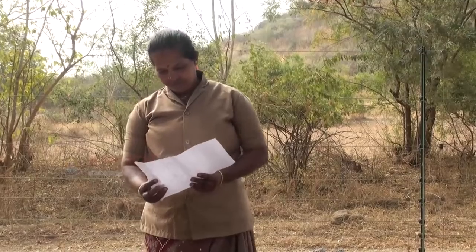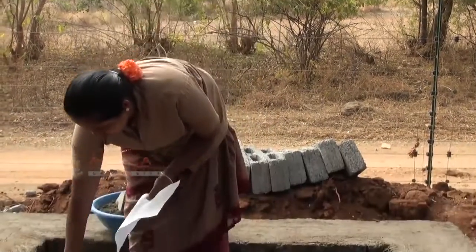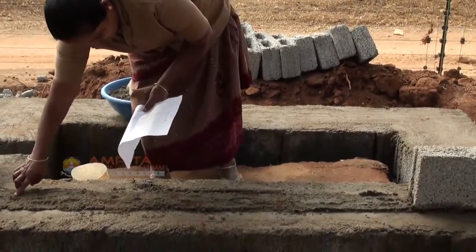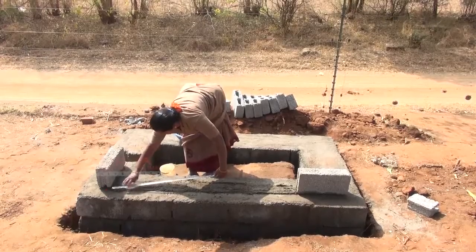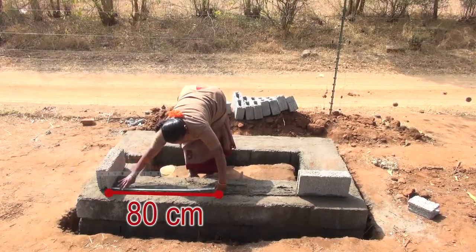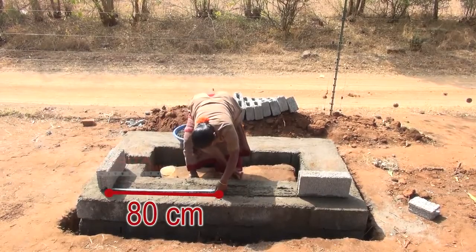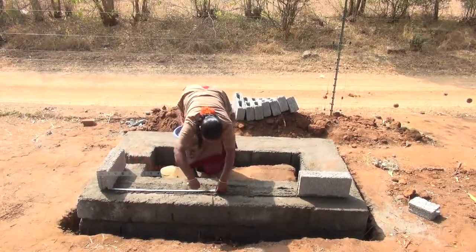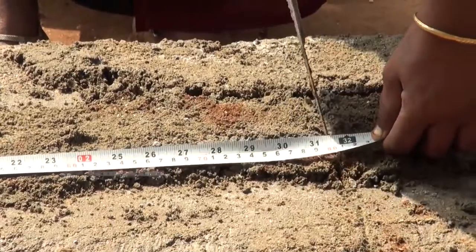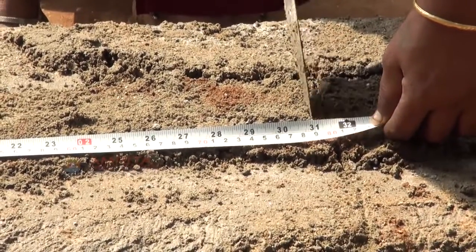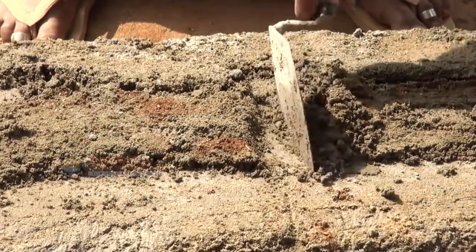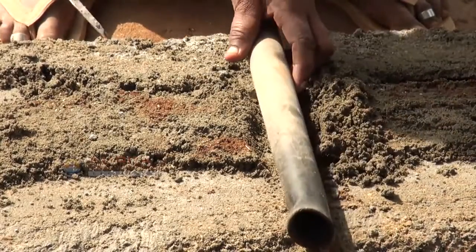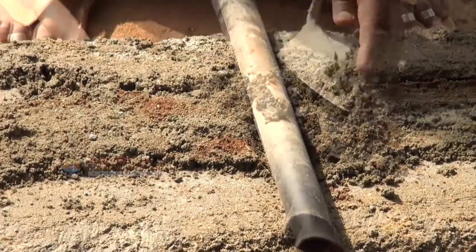We could see the plan to decide the position for the placement of drainage pipe for the bath area. Measure and mark a distance of 80 centimeters from the edge of the vertically placed block as shown. This is the position for placement of the drainage pipe. You can also place the drainage pipe over the mark to see its placement and cover it with mortar.